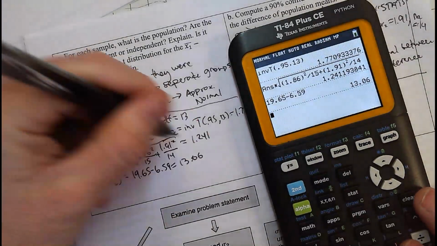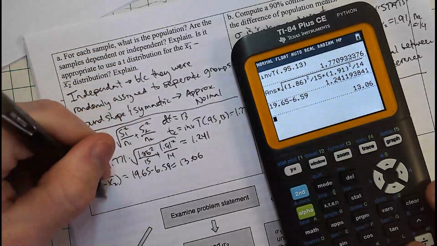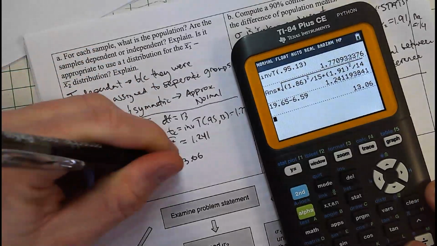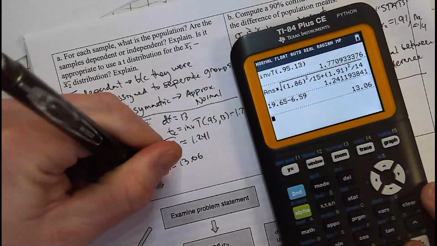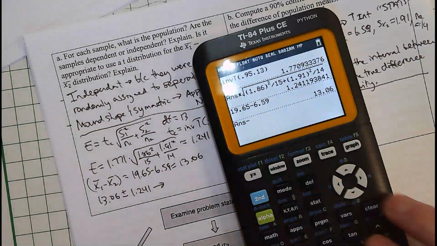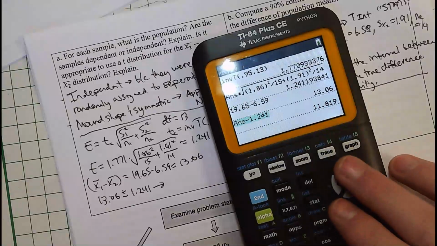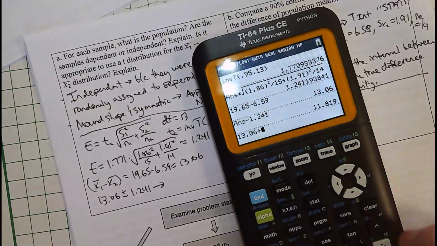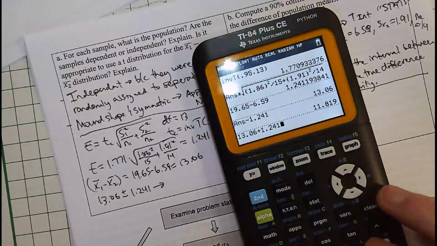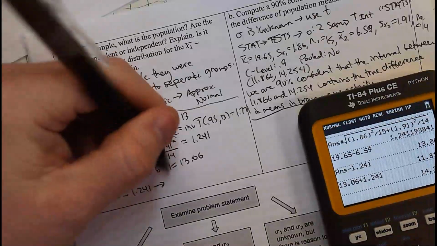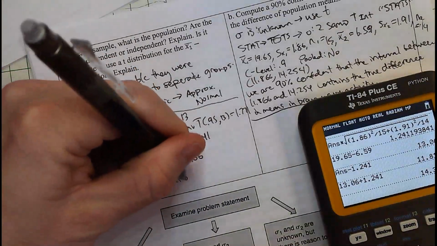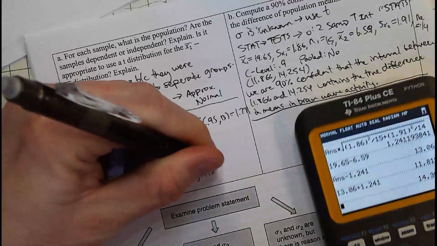So basically what I'm going to do next is the differences in means plus or minus the margin of error. So 13.06 minus 1.241, 13.06 plus 1.241. And so you get an interval that's actually not too bad, 9 to 14.301.